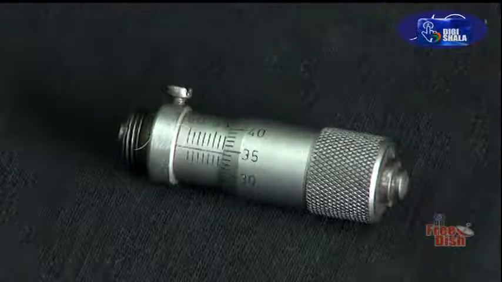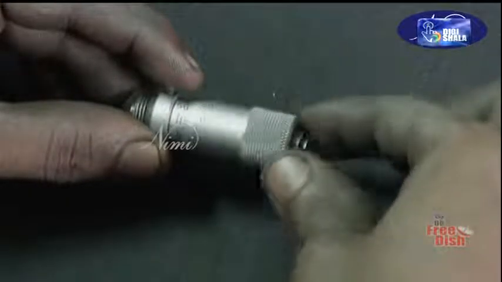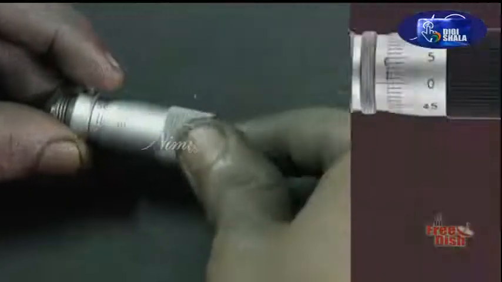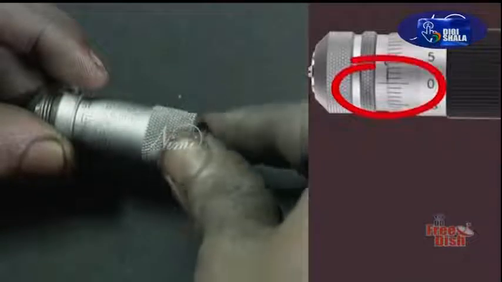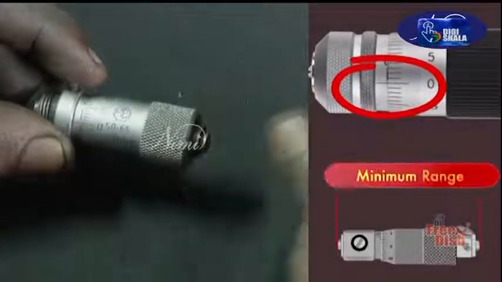When the inside micrometer is closed, when 0 of the thimble coincides with 0 of the barrel, it is capable of reading the minimum dimension of 25 millimeter.